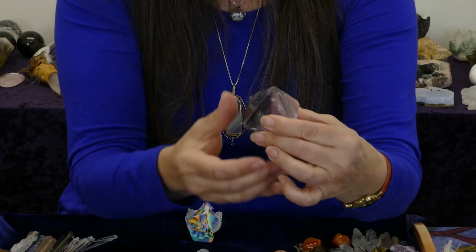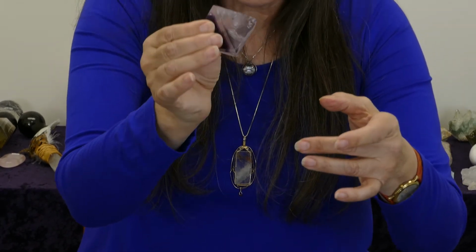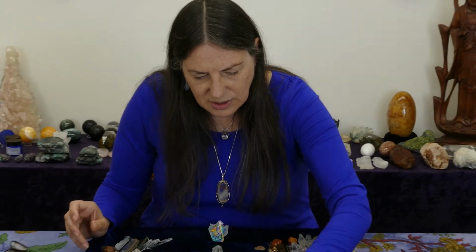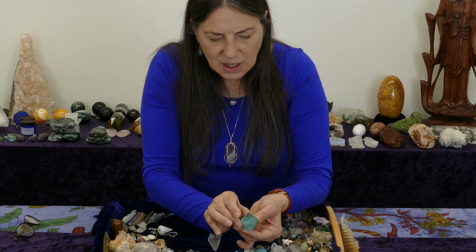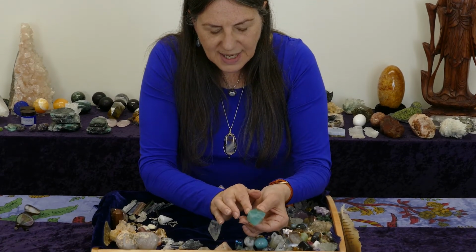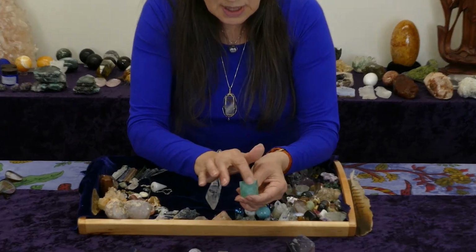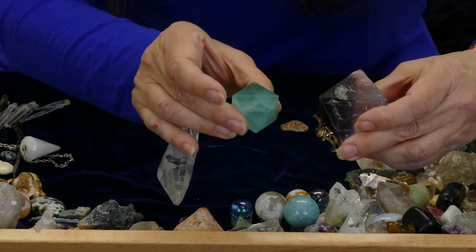It has not been polished. This is just its natural shape. It's rather stunning, actually. And then I do use this in crystal surgery already. This is green fluorite, and my guess is that this is a natural crystal that has been lapidated and polished. These are both fluorite.